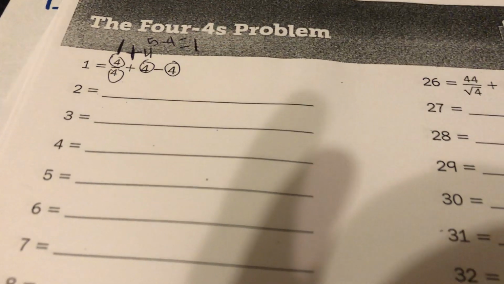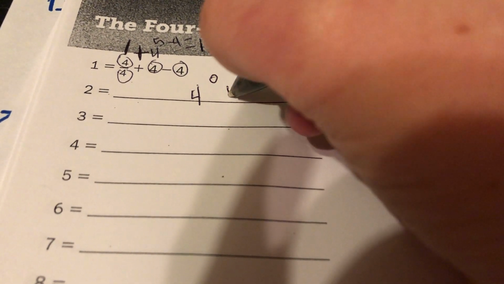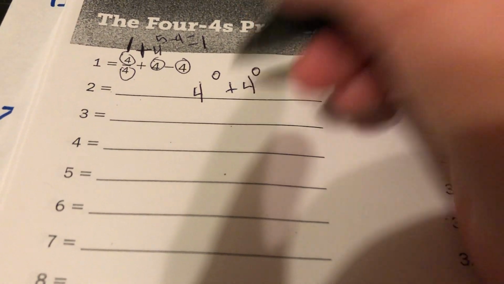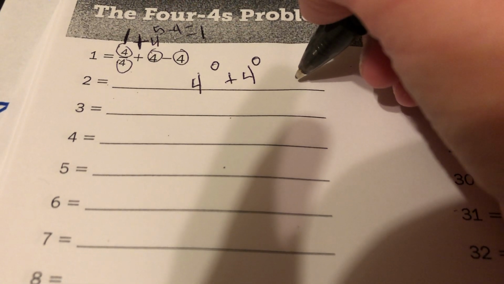There's definitely a couple ways that we could do this. One way is you could do 4 to the power of 0 plus 4 to the power of 0, because that would end up being 2.